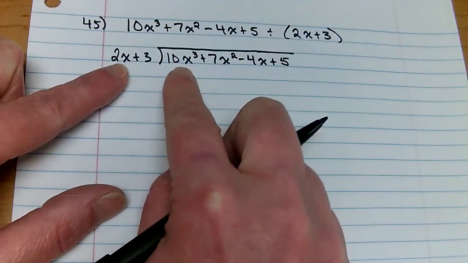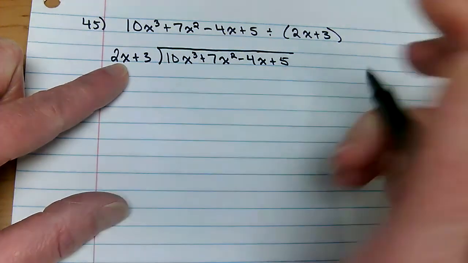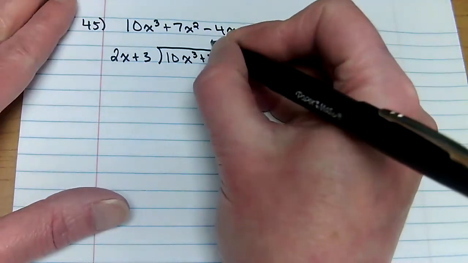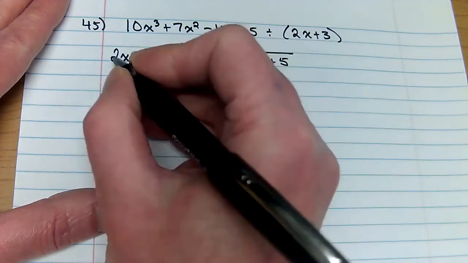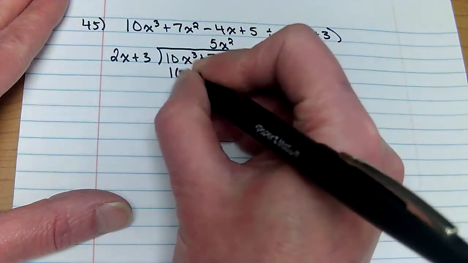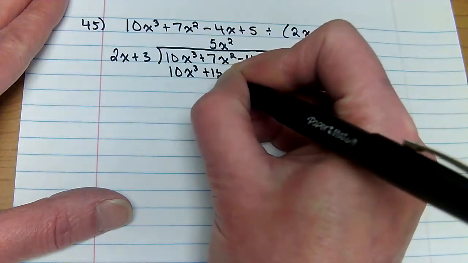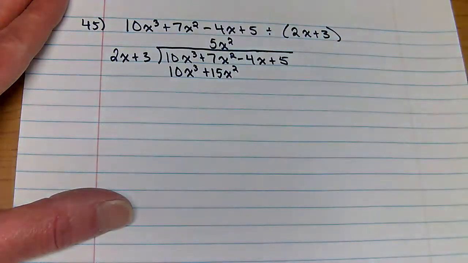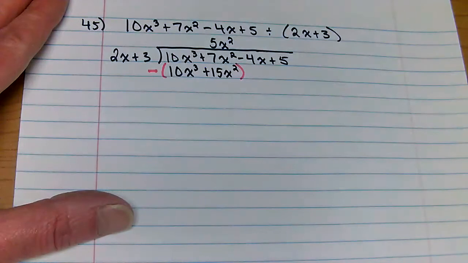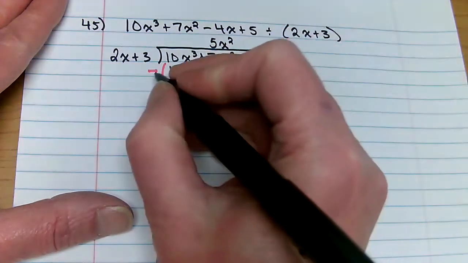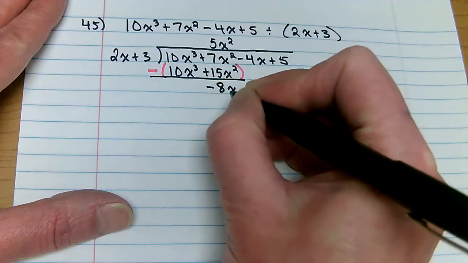So 2x into 10x cubed. If I divide 10x cubed by 2x, I get 5x squared. That goes up here. Now I'm going to multiply. 5x squared times 2x is 10x cubed. 5x squared times 3 is 15x squared. Now, in long division, we subtract next. So 7x squared minus 15x squared is a negative 8x squared.